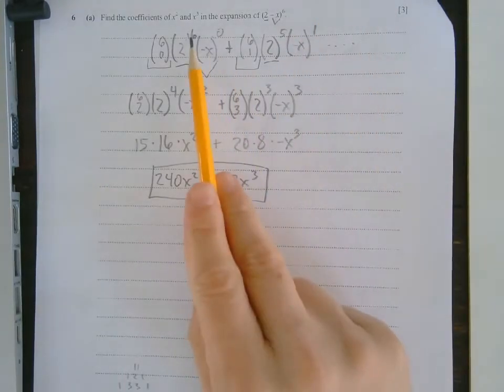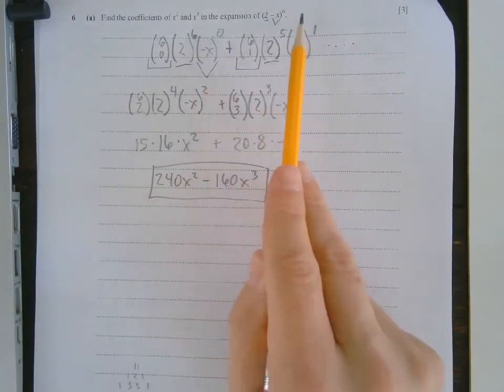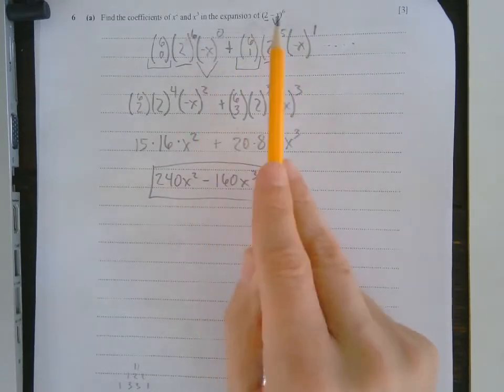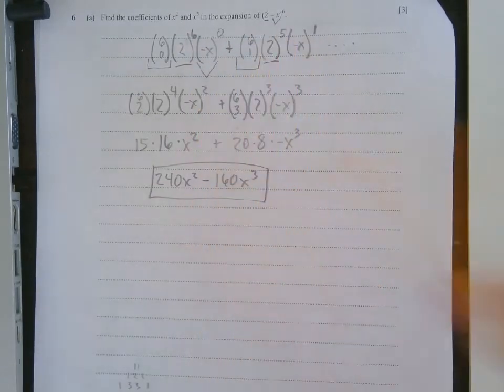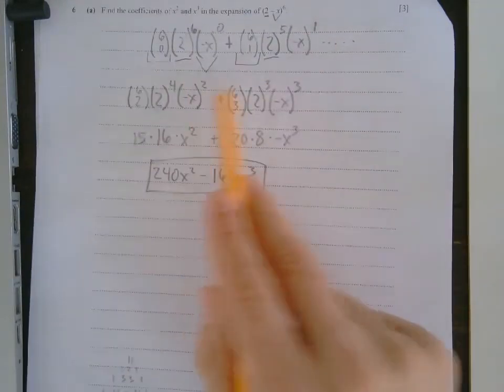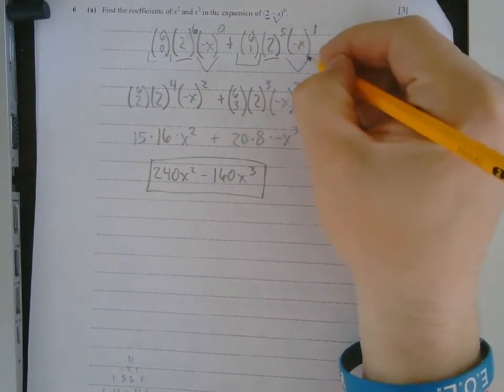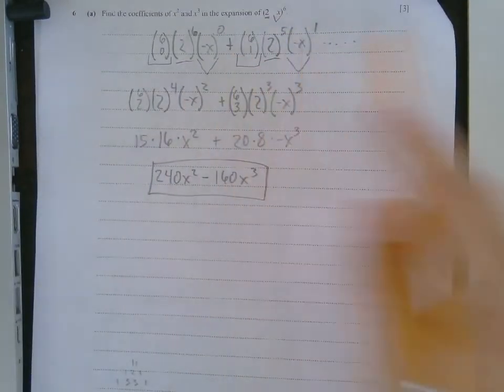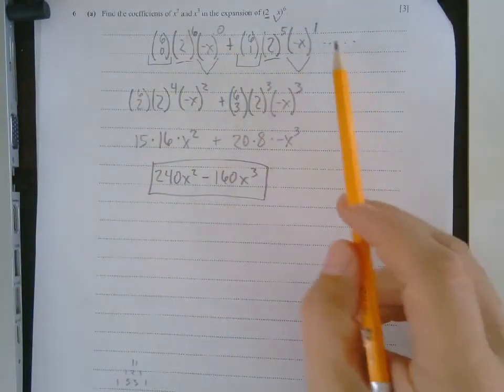Now notice, these exponents are always going to add up to this number. 6 plus 0 is 6, 5 plus 1 is 6, so on and so forth. Okay, so we want the terms that end up being... on the top here, I just wrote what the first two terms would be if you did this whole expansion.